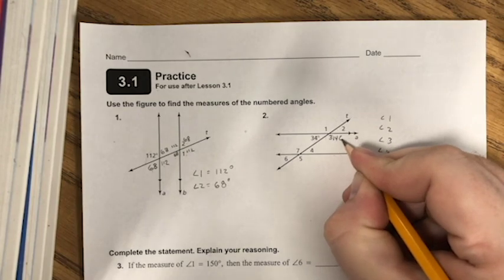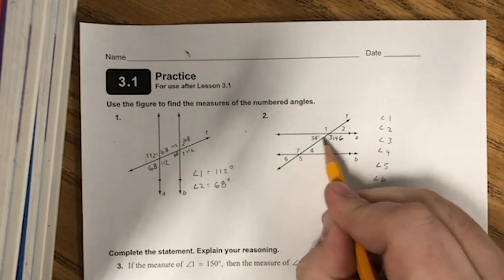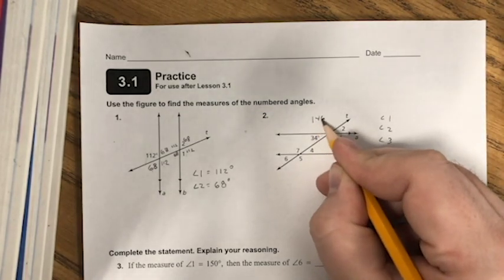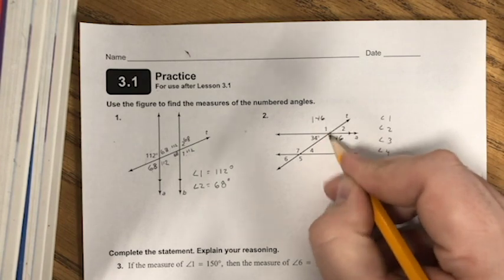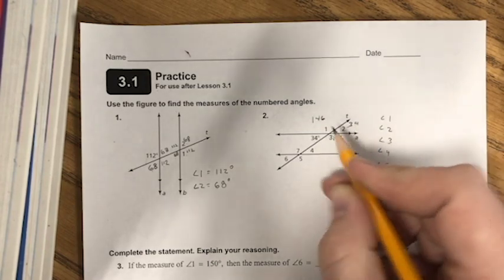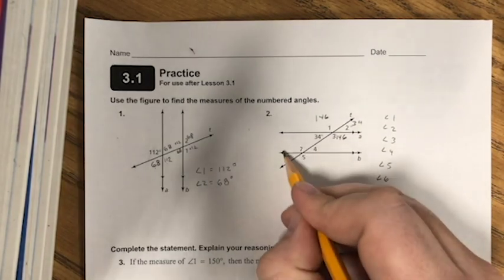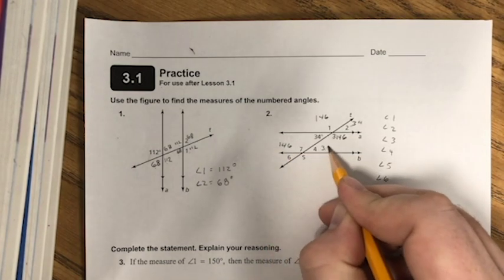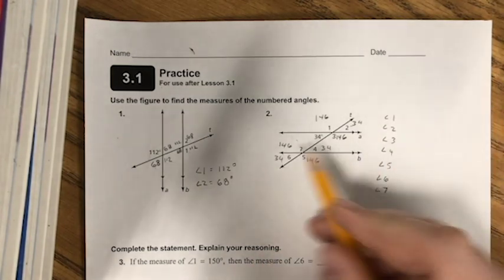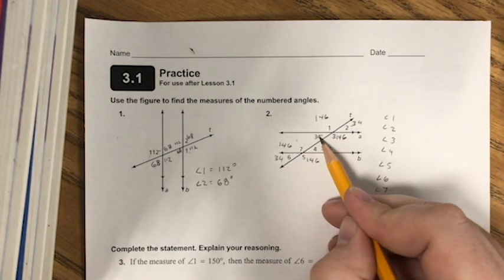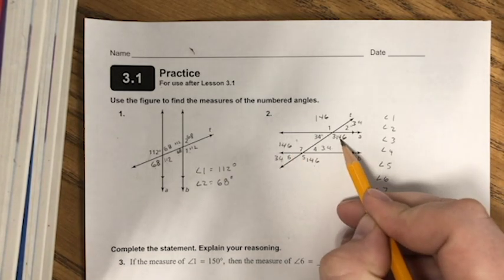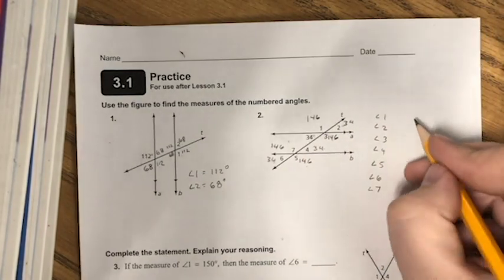So this becomes 146. Now that I know what the two angles are, I can literally flip-flop. This one here is 146 because they are opposite, vertical angles. These two are vertical angles, so those get flip-flopped. And now I just repeat my pattern. This would be 146, this is 34, this is 146, this is 34. I've repeated. And now I can go down the line. 146, 34, 146, 34. Repeat. 146, 34, 146, 34. Now that I know everything, I can just plug it in.